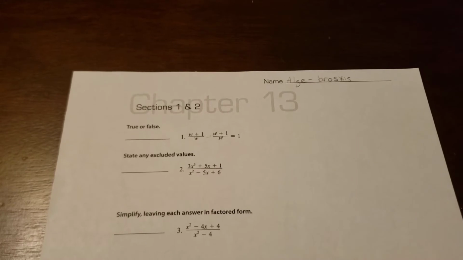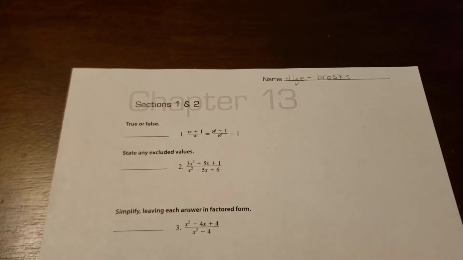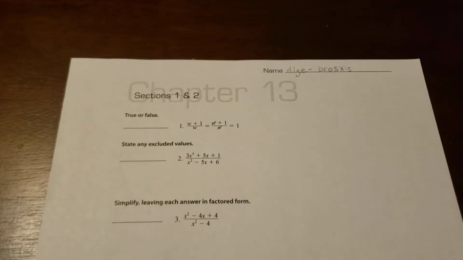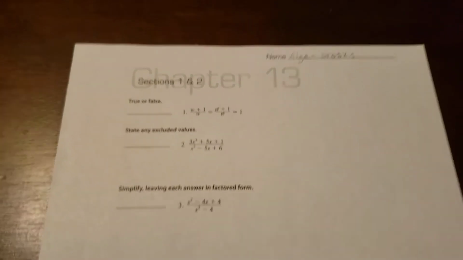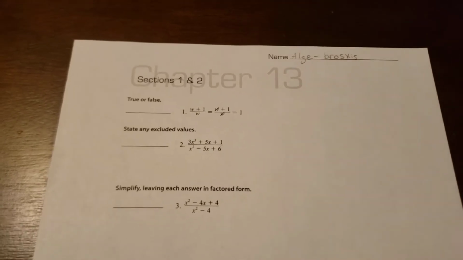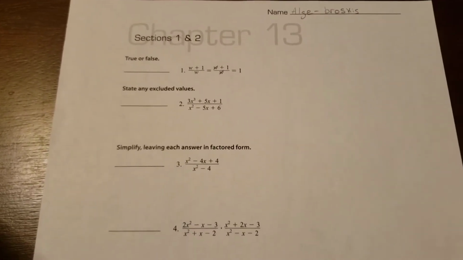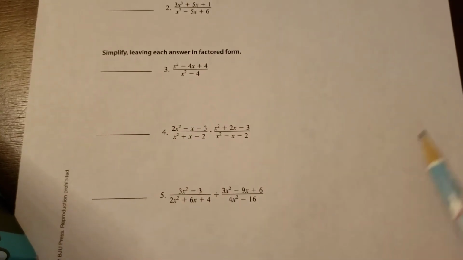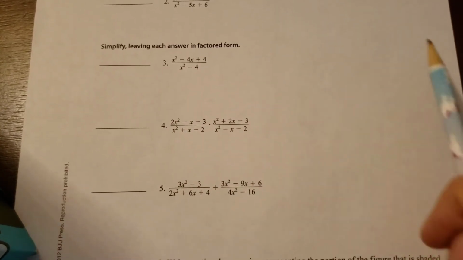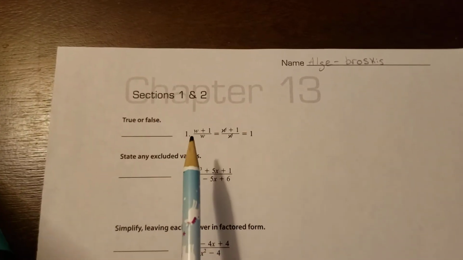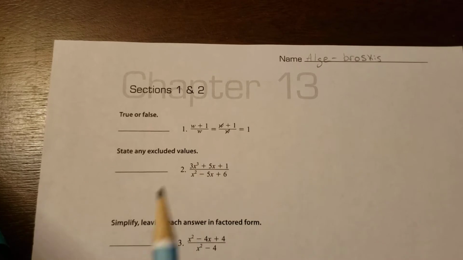So I am coming to you with our quiz for sections 1 and 2 of chapter 13. And if you guys have watched the other videos, you should be able to figure some of this out. Again, you are probably going to need, especially for numbers 3 through 5, more room than is here. Just going to be honest. Okay, number 1. If you watched the video yesterday, you'll be able to answer that.